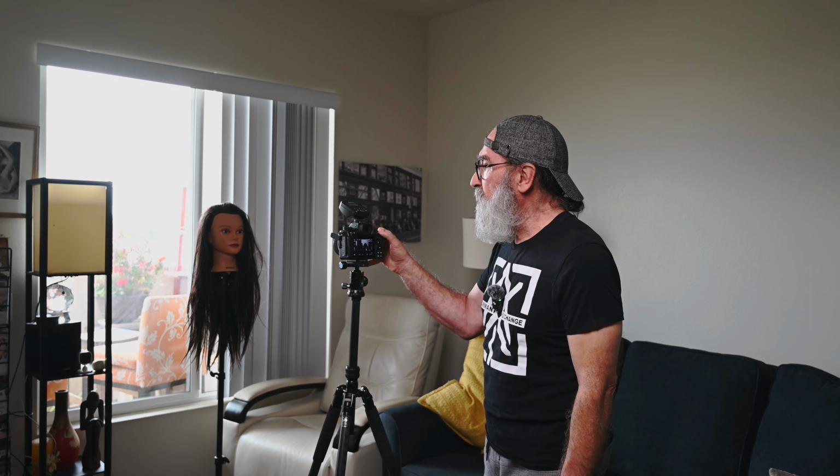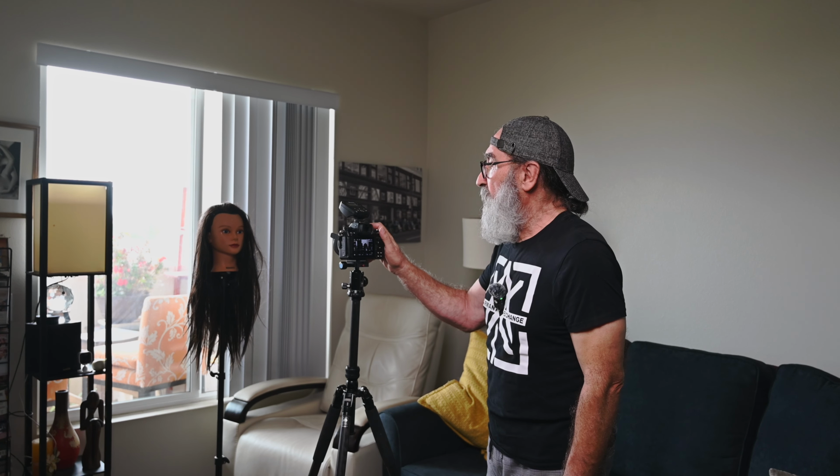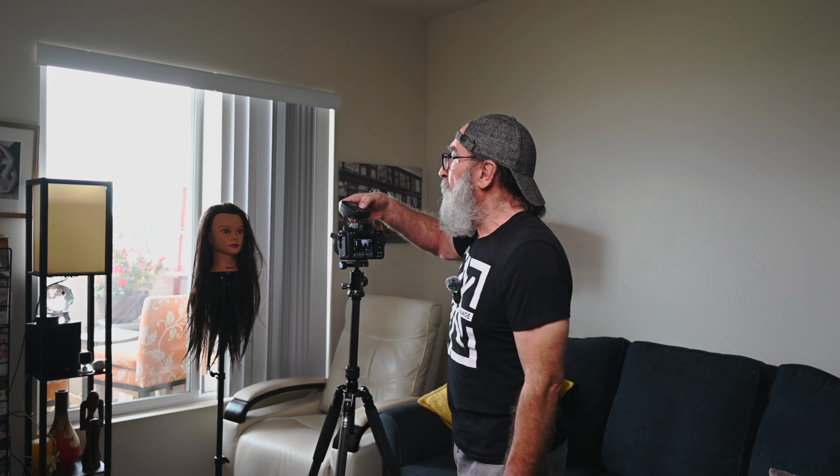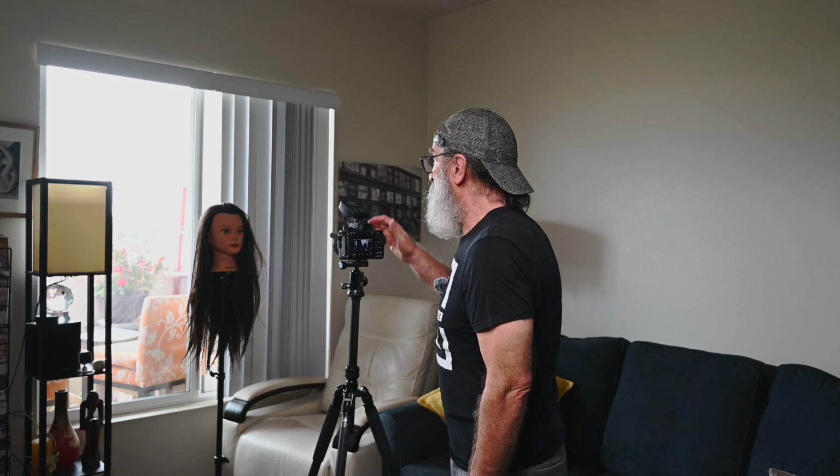So I can do the same thing, changing the intensity of the flash. So let's do that. Let's go back to 1/100 of a second shutter speed. And I'm gonna increase the power of the flash.